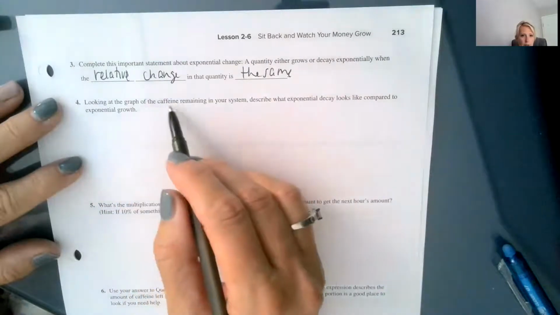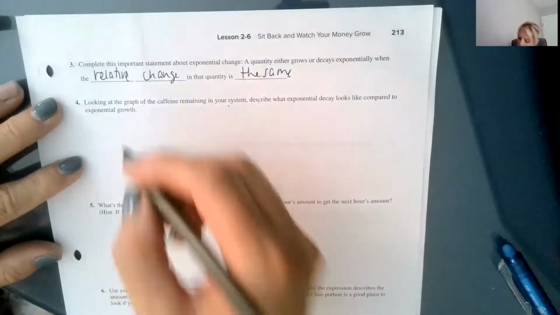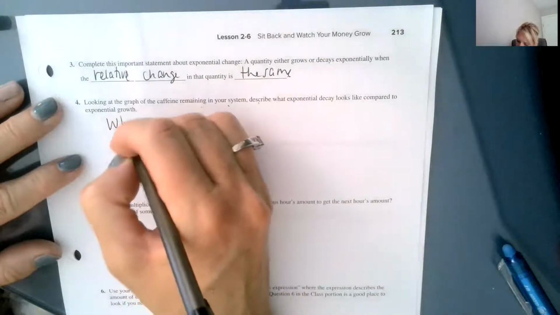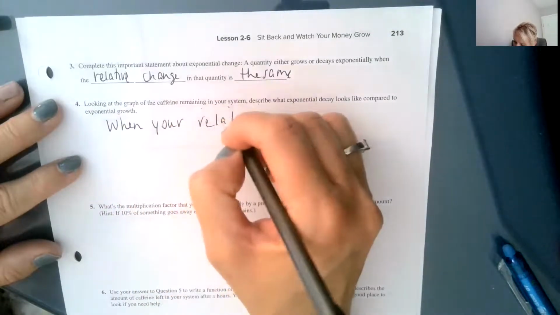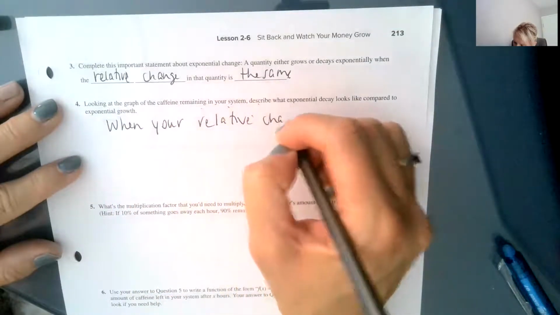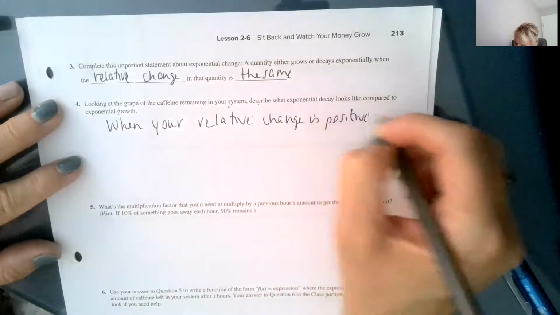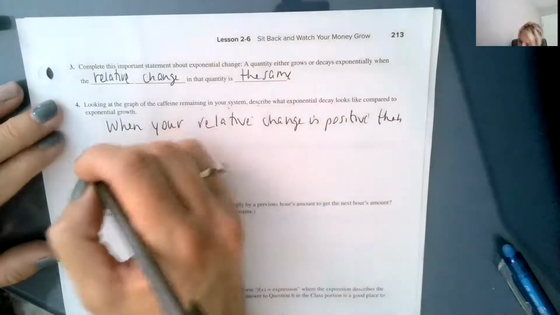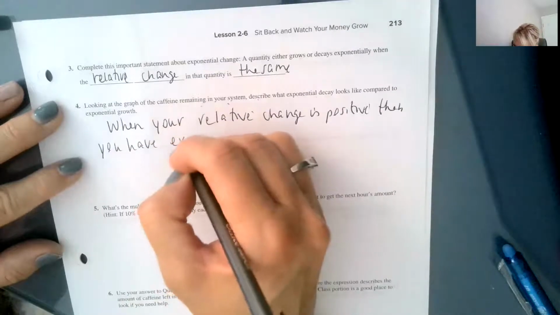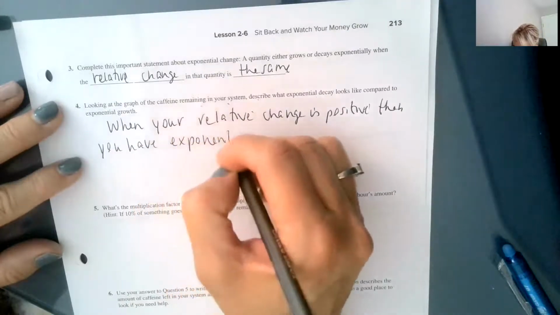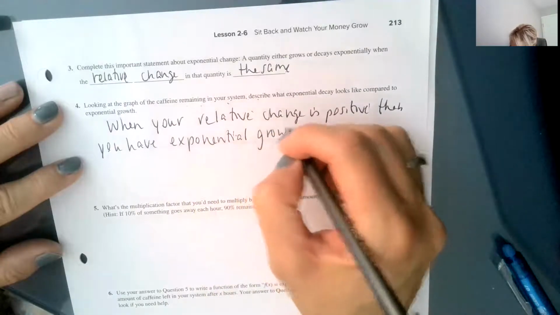But looking at the graph of the caffeine remaining in your system, describe what exponential decay looks like compared to exponential growth. So when your relative change is positive, then you have exponential growth.